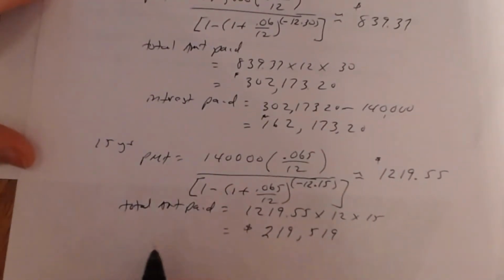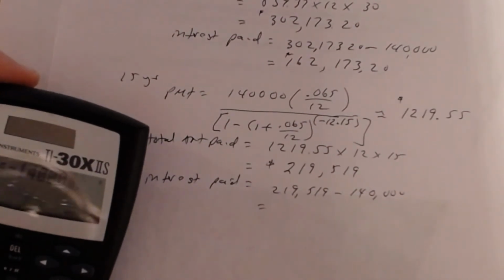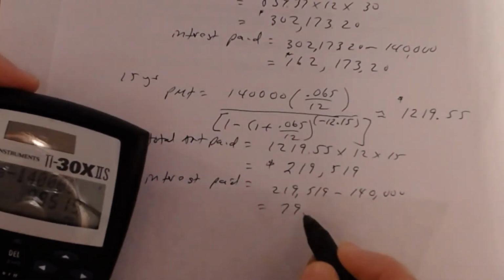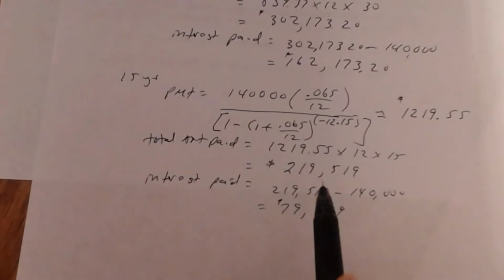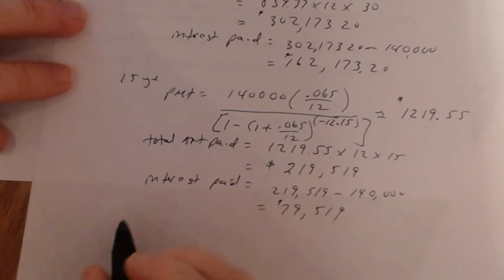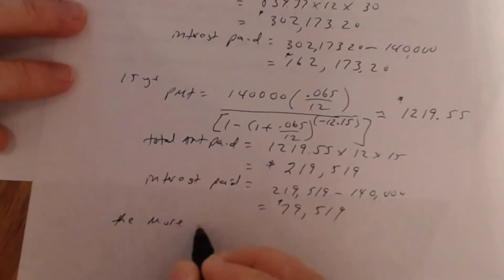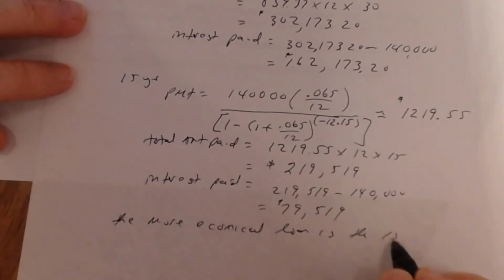So notice, therefore the interest paid will equal $219,519 minus $140,000, and that's going to equal $79,519, right? So obviously the 15 year, if you can afford the monthly payment now, would be the more economical one. So the more economical loan is the 15-year loan.